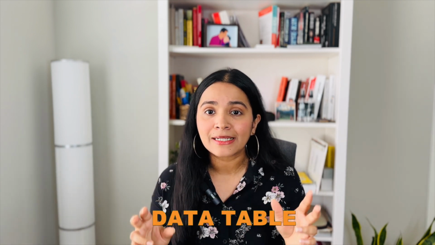Now, the lines or sections where we have only beverages stored, or only cereals stored, or only fruits stored is called a data table. And things like Coke, Pepsi, cereal are actual data which will have the actual information.